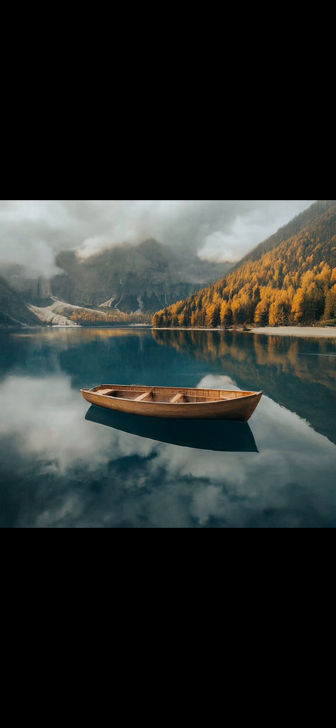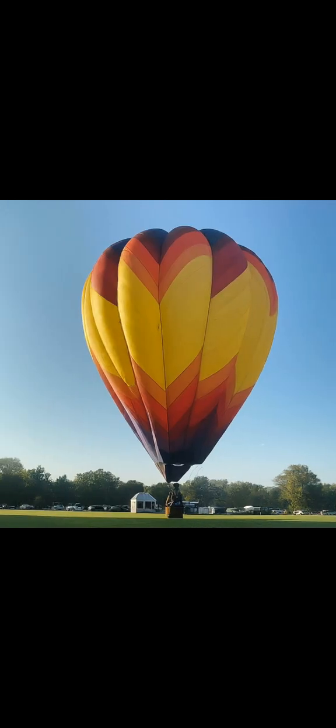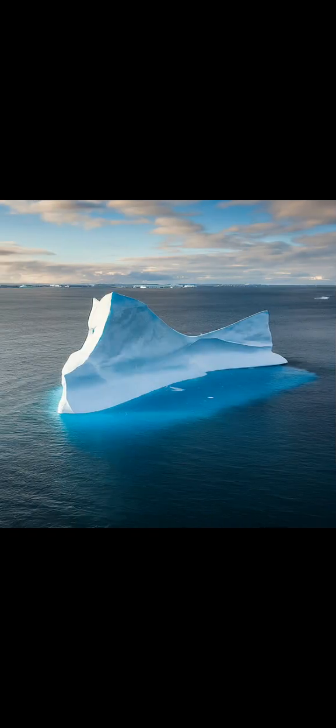32. Submarine ballast tanks. Submarines use ballast tanks to control their buoyancy and dive or surface. 33. Hydrostatic weighing. Hydrostatic weighing is a method used to measure body composition. 34. Hydrometers. Hydrometers are instruments used to measure the density of liquids. 35. Pycnometers. Pycnometers are another type of instrument used to measure the density of liquids.